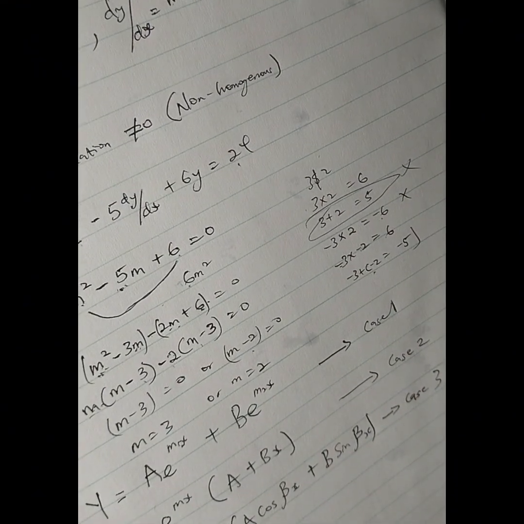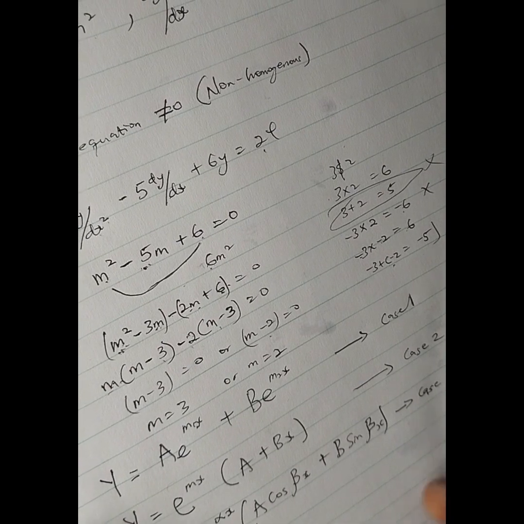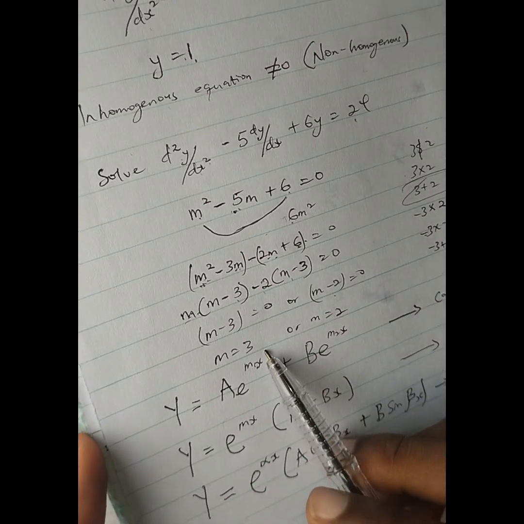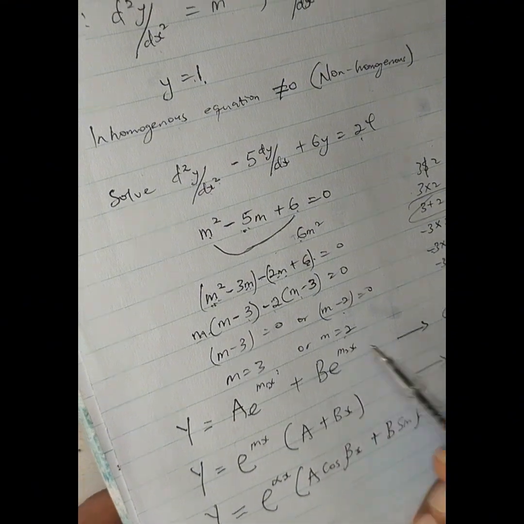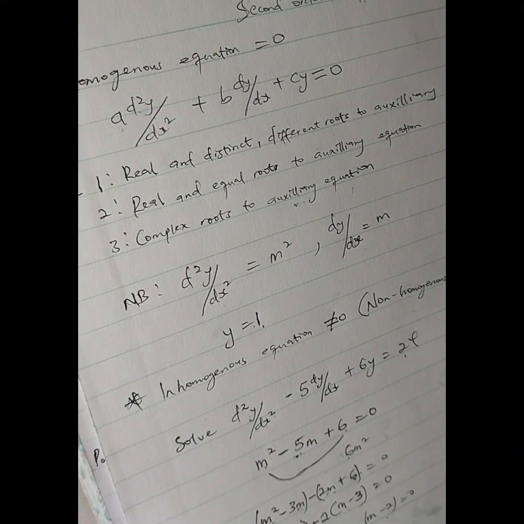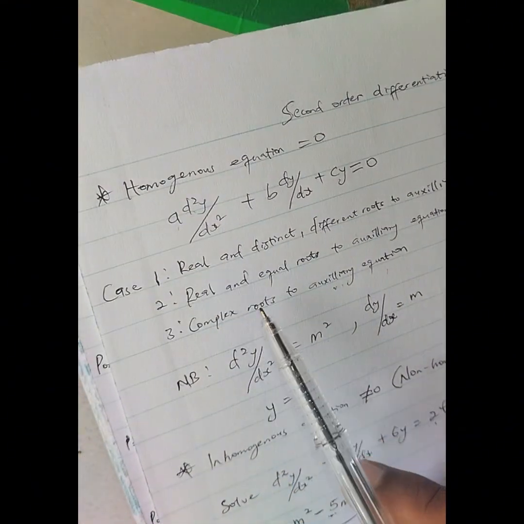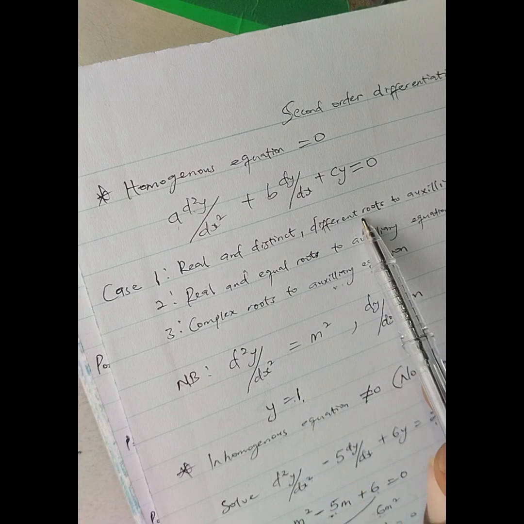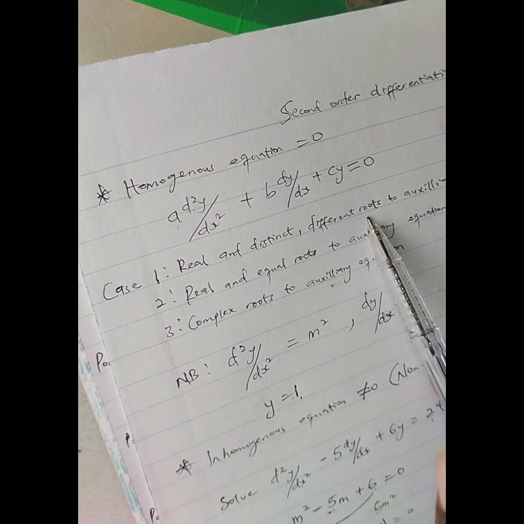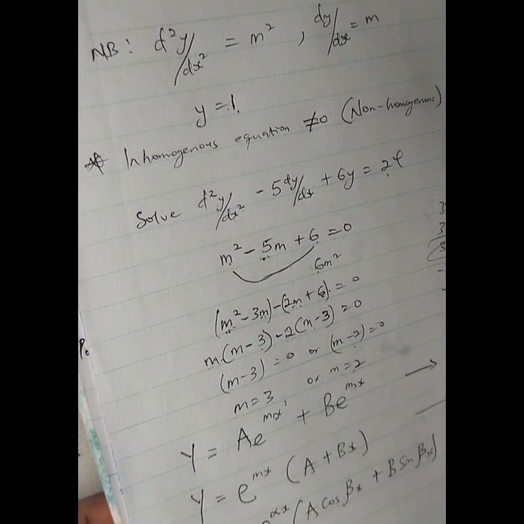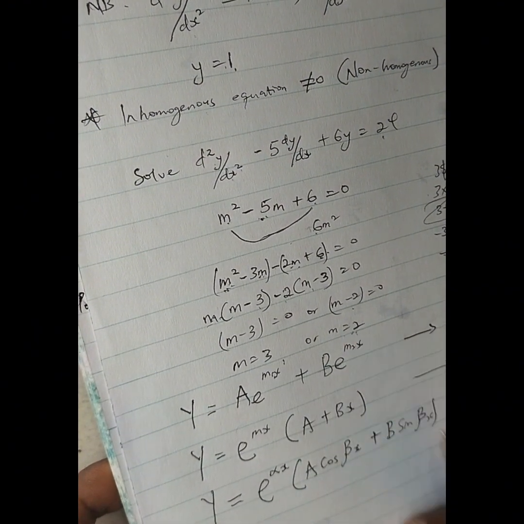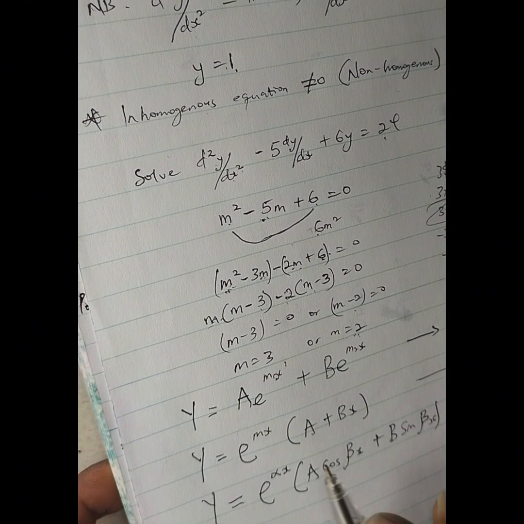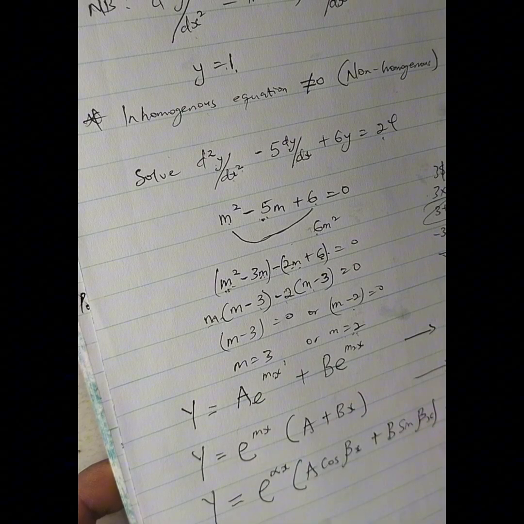So how do you know the right case to use? Simple. See this one, when we solved, we got the auxiliary equation, the answer to be m is equal to 3 or m is equal to 2. And if you check your cases, they said real and distinct, they have different roots to the auxiliary equation. Now if you check this, their roots are different. Here is 3, here is 2. So it's actually different roots. So we're going with case 1 for this one.